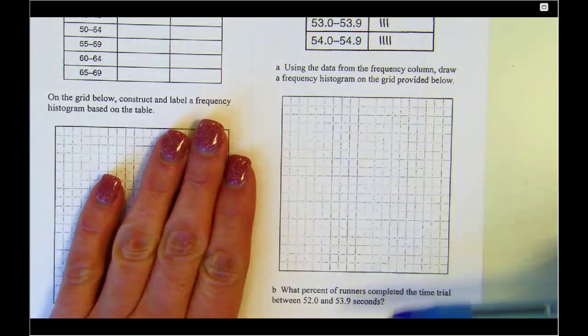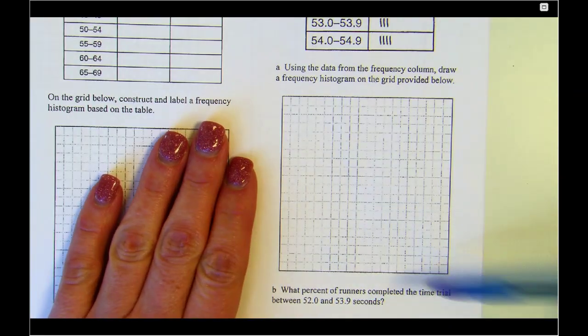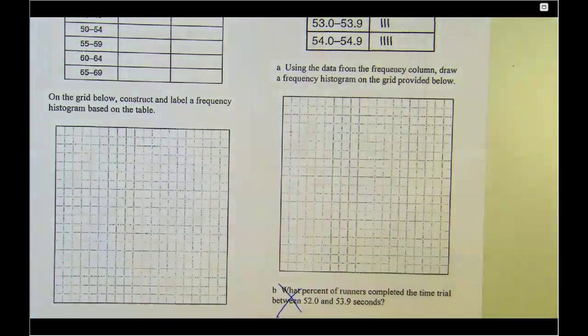Okay, so what I would like you to do is see if you can make yourself a nice histogram here. Do not worry about part B. Okay, you're just making the histogram. This is your chance, if you have questions, you need to make sure you ask Ms. Barnhart or myself.